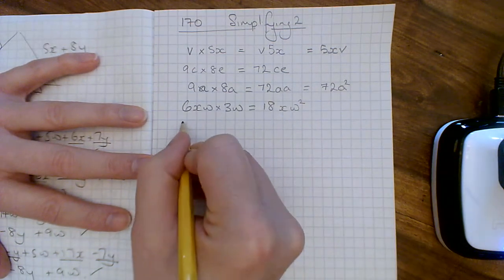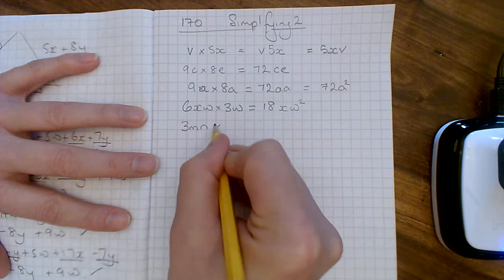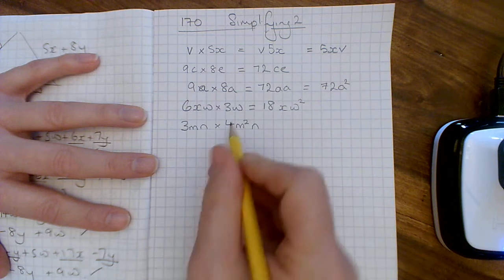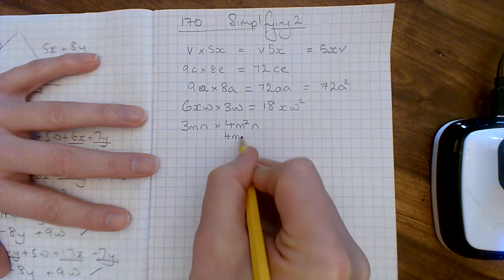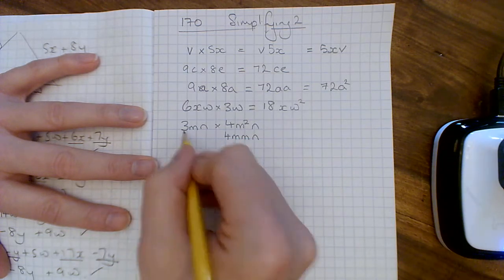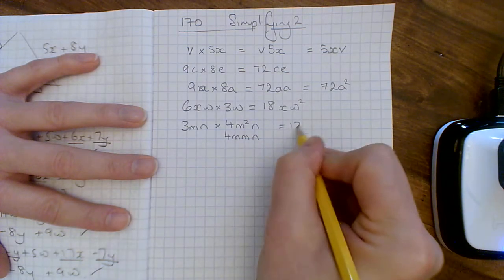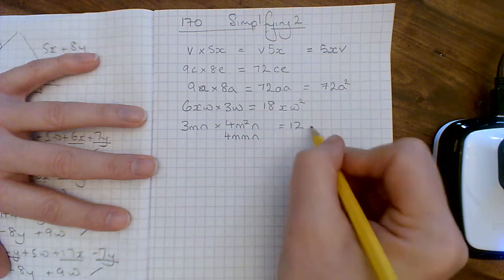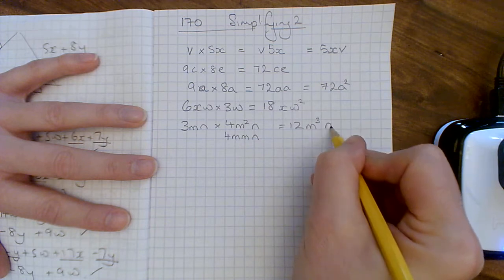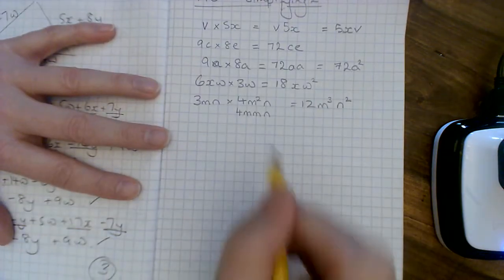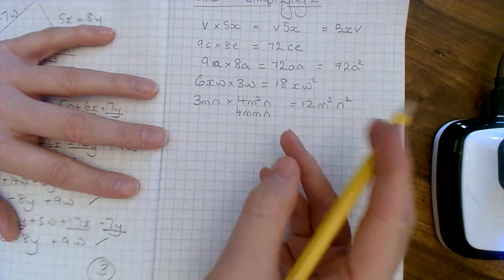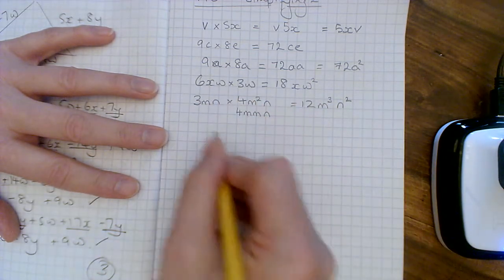Next one I've got is 3mn times 4m squared n. Now it's important we understand what m squared means, so that's 4 times m times m times n. There's two m's there, and we've got one here as well. So I can do it: 3 times 4 equals 12, and then I've got 1, 2, 3 m's all multiplied together, so that's m cubed, and then I've got the two n's, n squared at the end. You should know about adding powers for multiplication in indices.